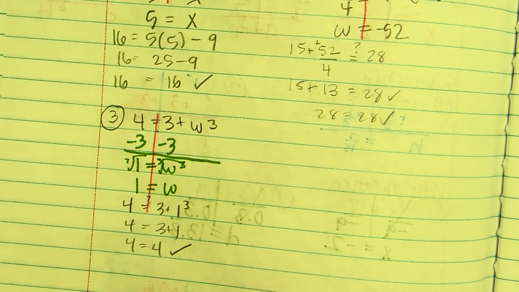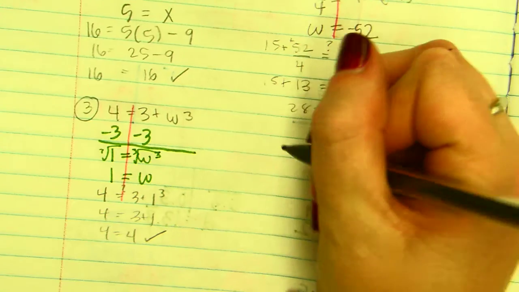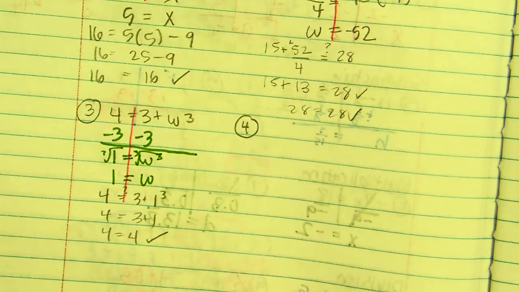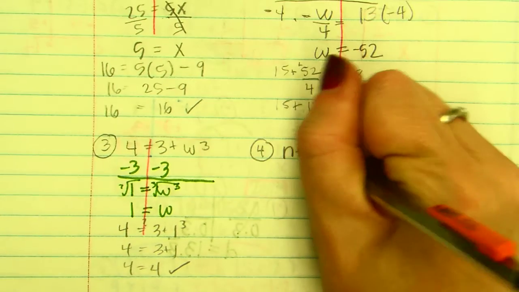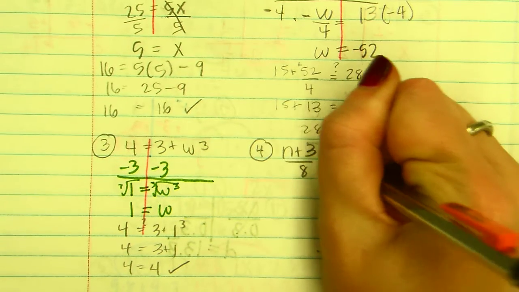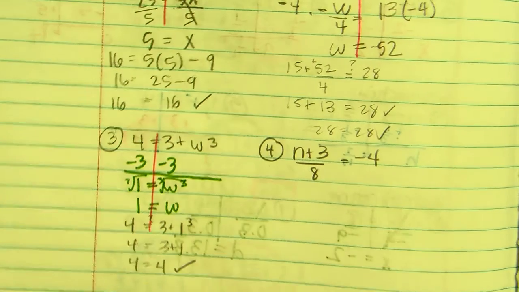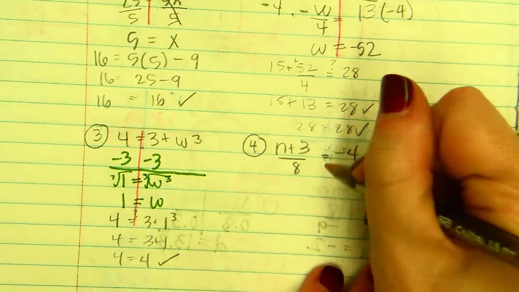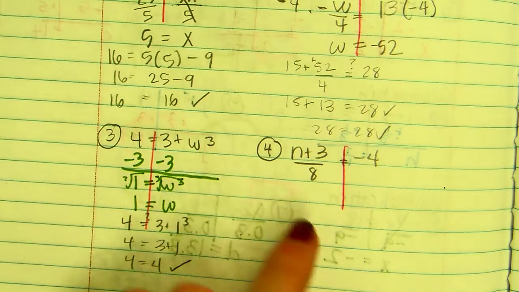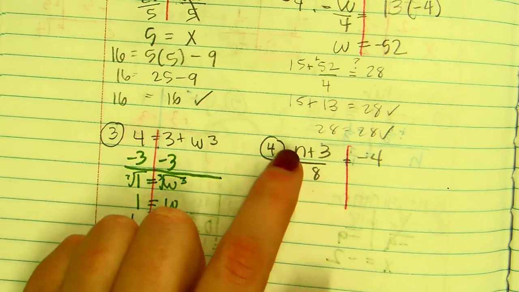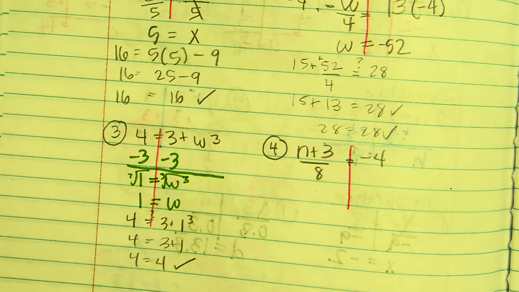Okay, and then our last example, example 4. Let's do n plus 3 divided by 8 equals negative 4. Okay, this one is important because it's an exception from the other problems, because this division line groups the n plus 3 together, kind of like parentheses.